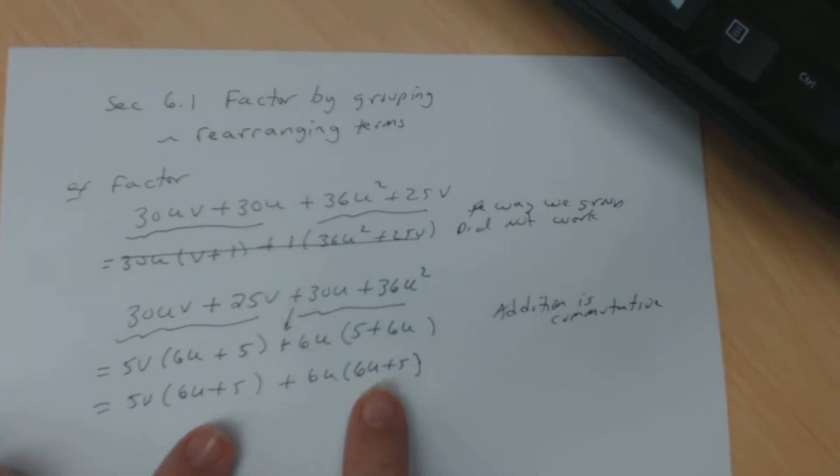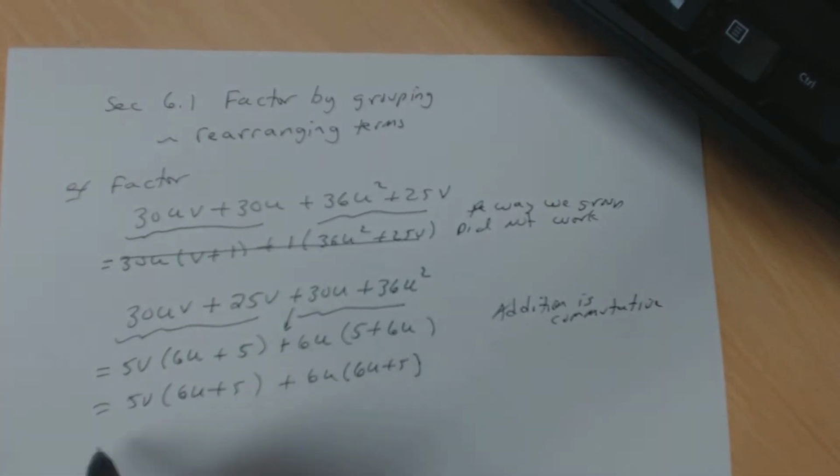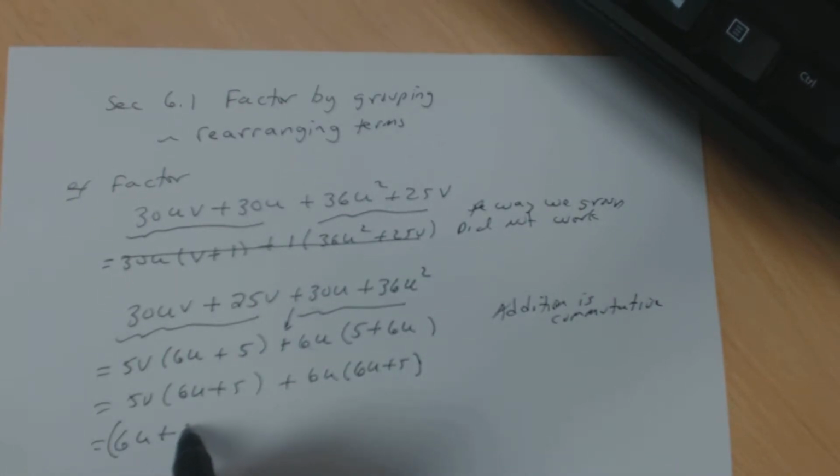Now we can factor out the 6u plus 5 in parentheses, and I'm left with 5v plus 6u. So there's your answer.